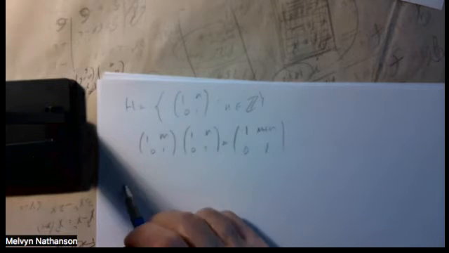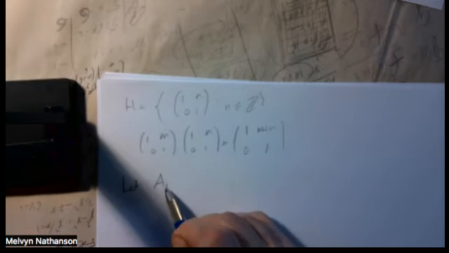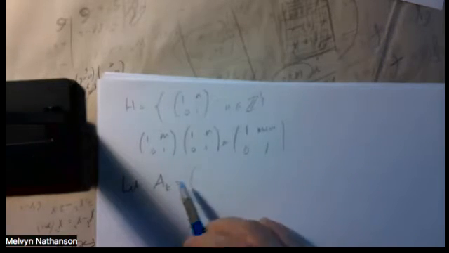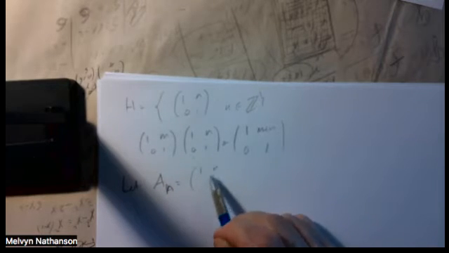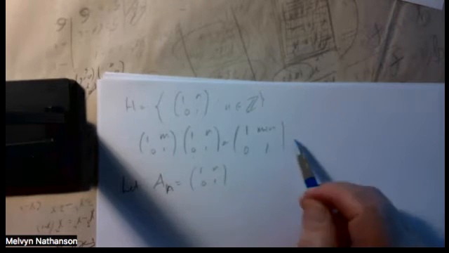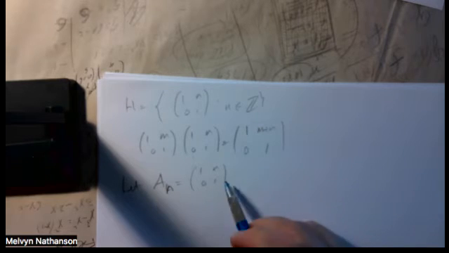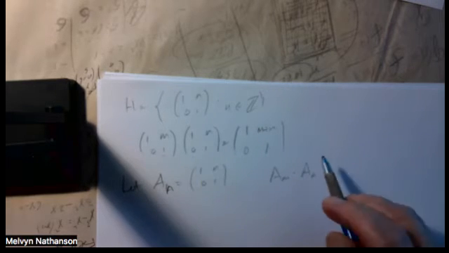So for example, if I let A sub n be the matrix 1, n, 0, 1, what this identity says is that A_m times A_n is A_{m+n}.